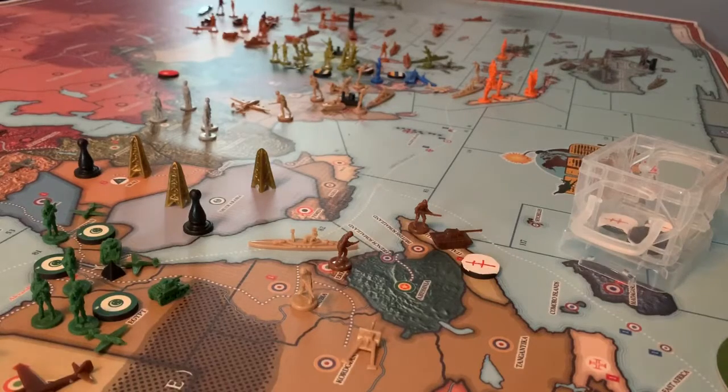We roll 2 six-sided dice, and depending on what number it is, Free France will get this percentage of the French money, and Vichy France will get the rest.